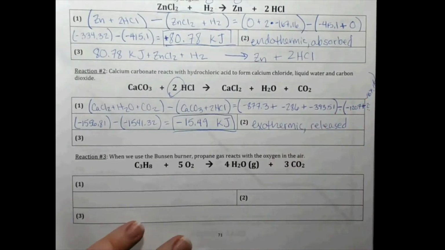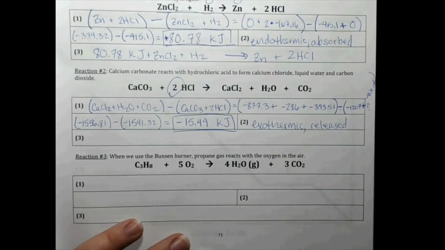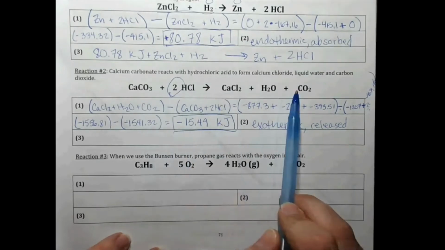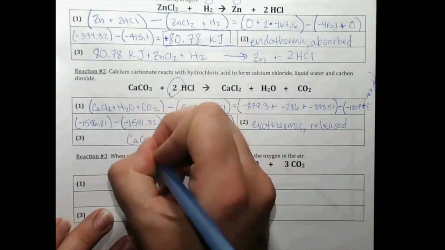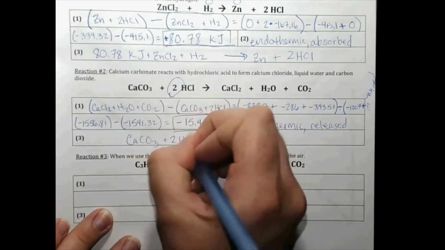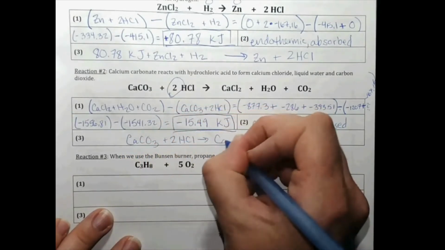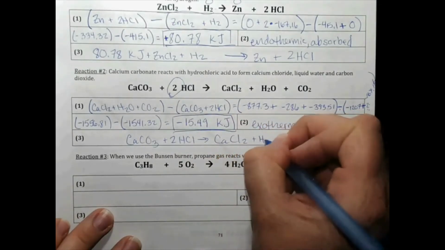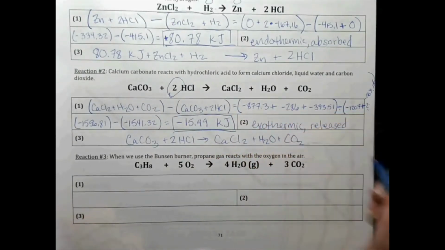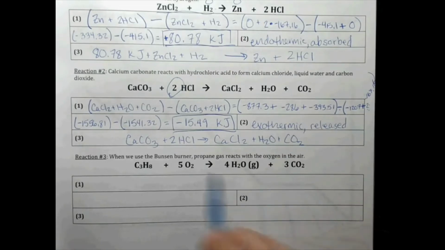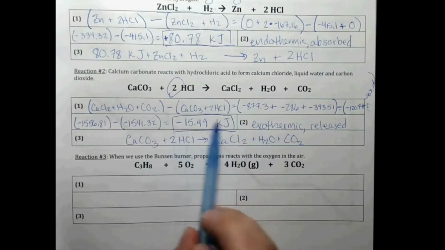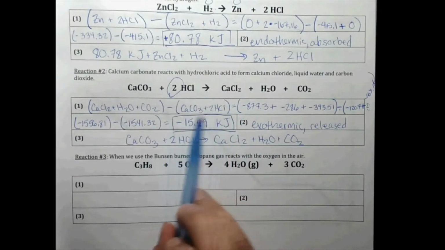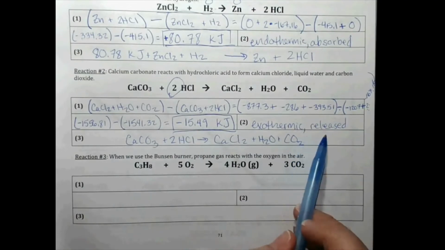For step 3, we need to write the thermochemical equation, where I write the reaction they gave me, and I have to add the heat into the reaction somewhere. So first, just copy the reaction, like straight down, exactly how they typed it. Then, after you have copied exactly what they typed into this line, you're going to take this number and decide if it goes on the reactant side or on the product side.